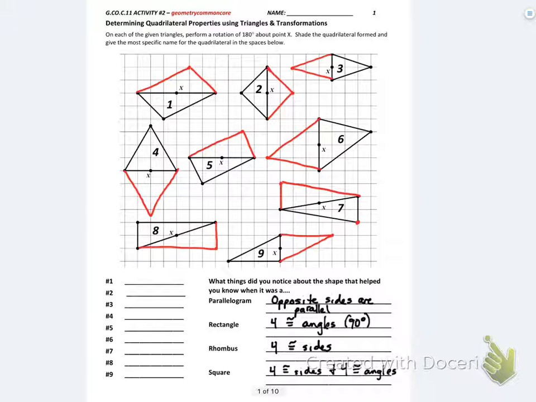So let's look at number 1. We're going to identify if we're looking at a parallelogram, rectangle, rhombus, or square. With number 1, what's your initial thought? It's like a rectangle. Okay, I heard someone say rectangle. We don't have any trapezoids as part of this. We will talk about trapezoids later in the year.